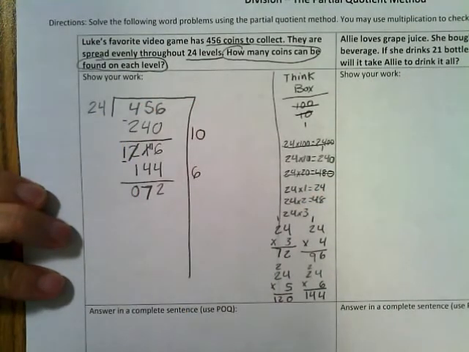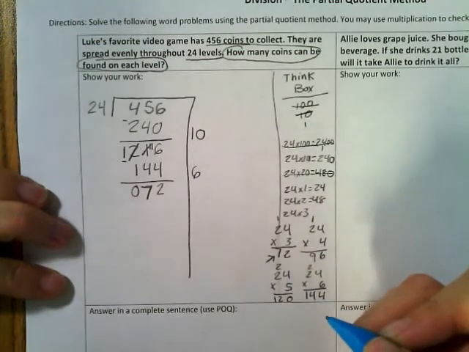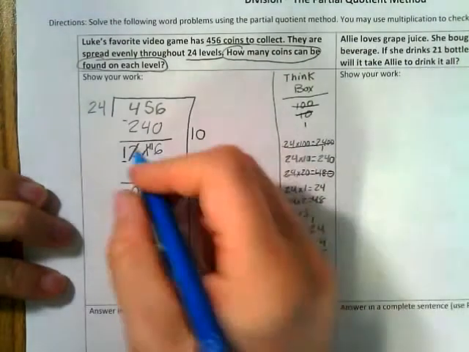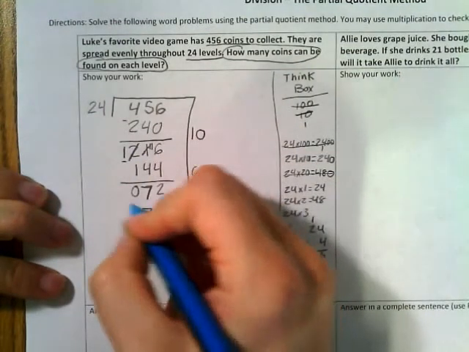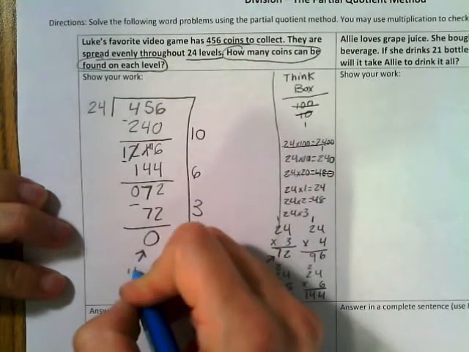You know what? That number sounds familiar. Let me go back over and look at my think box and see if I've already figured out what I need to multiply by. And looky here, I have it right here. 24 times 3 is 72. So I'm going to put my 3 down here. 3 times 24 is 72. Subtract it out, and we get 0. Remember, that's what we're looking for.